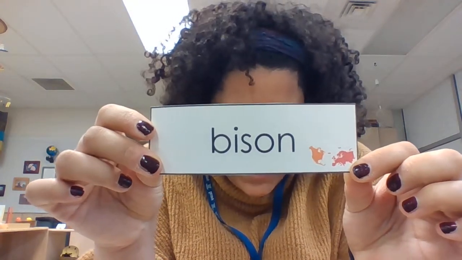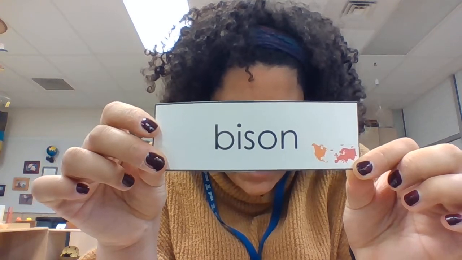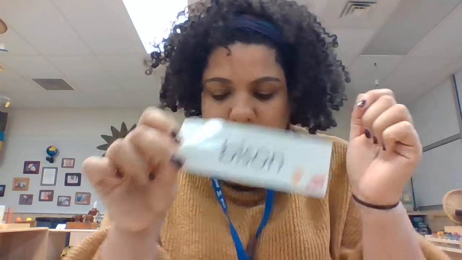But bison live on a different continent too. They live in North America and they live in Europe. Say Europe. And our red continent is Europe. So bison live in North America and Europe.